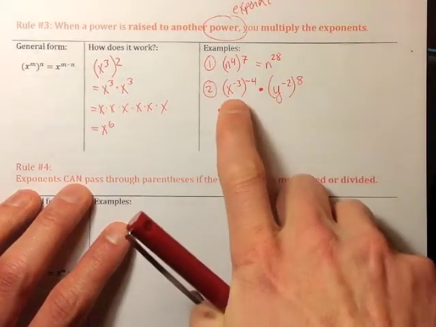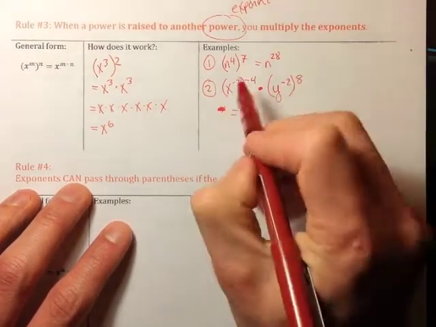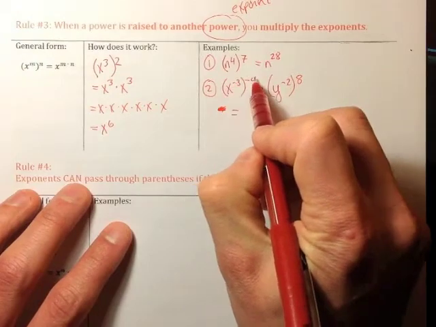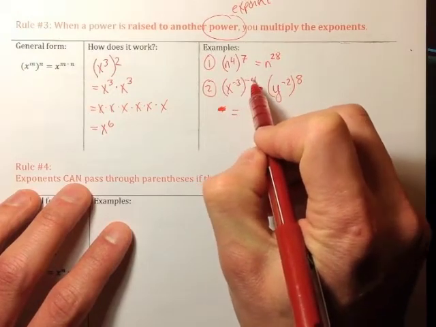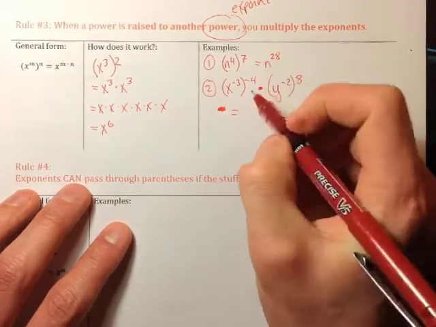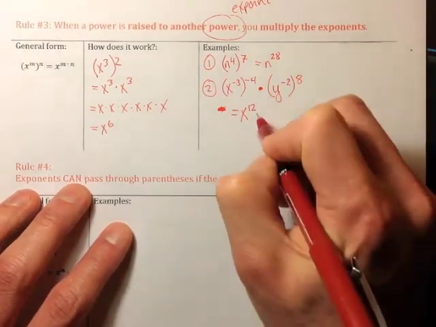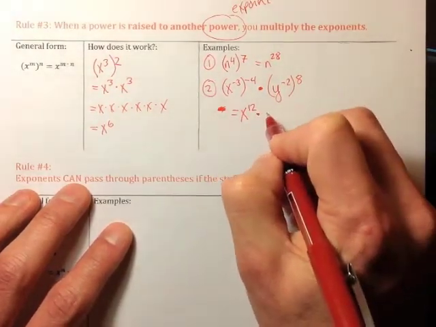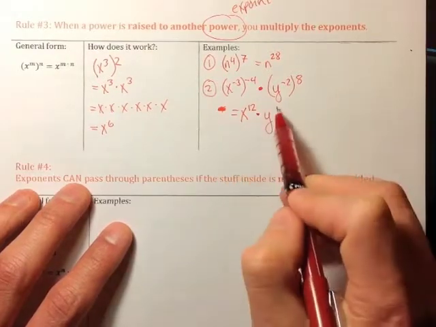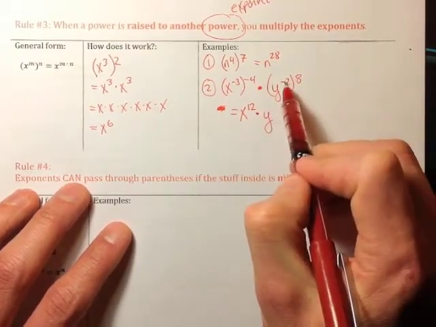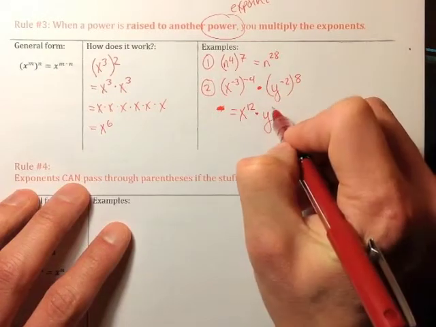All right. This means that we take the two exponents and multiply them together. So negative 3 times negative 4 is positive 12. So x to the positive 12th power is going to multiply y. And what's going to be the exponent on y? Well, negative 2 times 8 is negative 16.